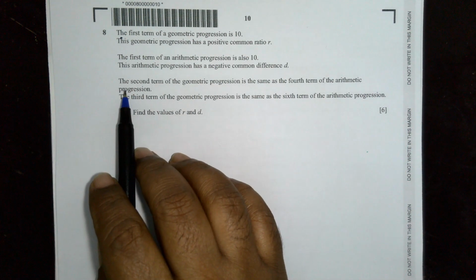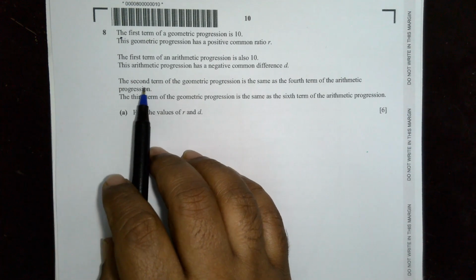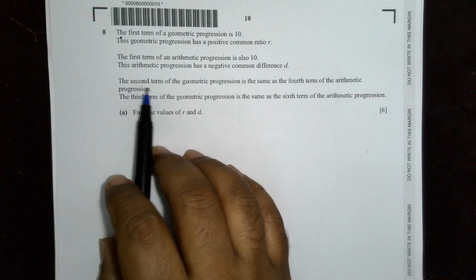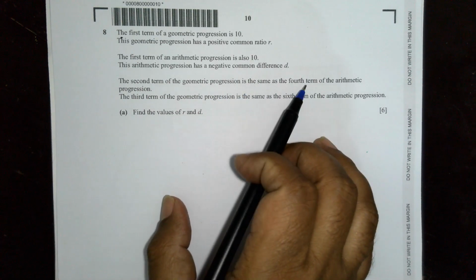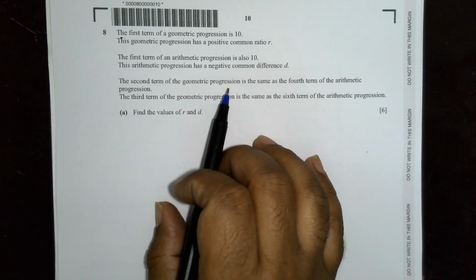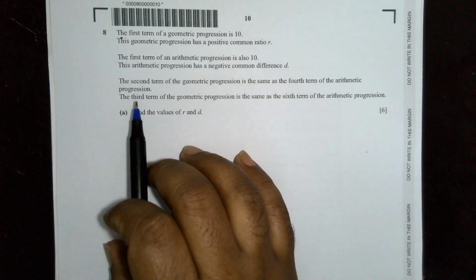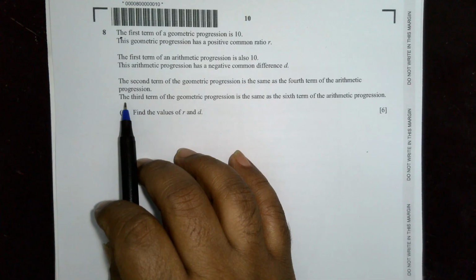I don't know whether it will have any effect or not. After doing the math, we will be able to understand that. The second term of the geometric progression is the same as the fourth term of the arithmetic progression. So now a comparison between a geometric progression and arithmetic progression is going on. Therefore, they will give us another comparison.